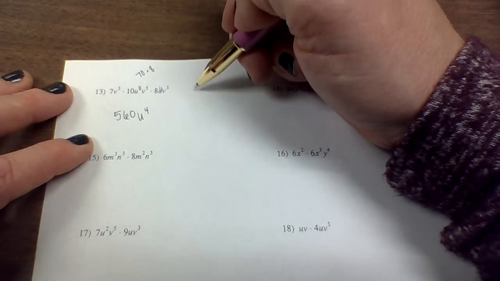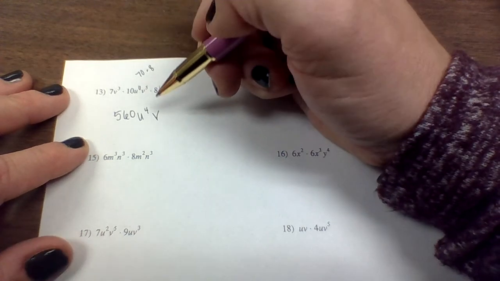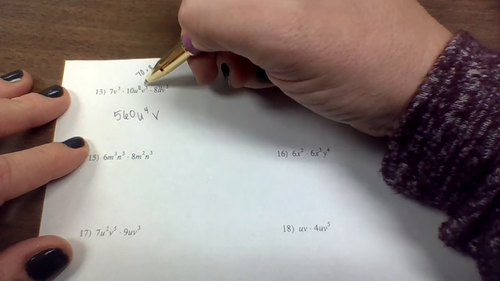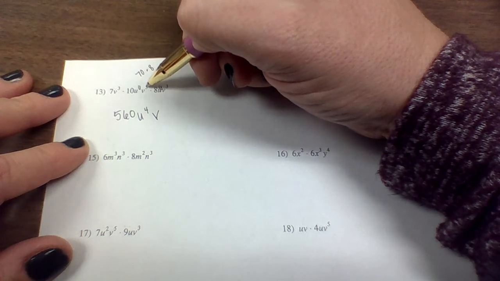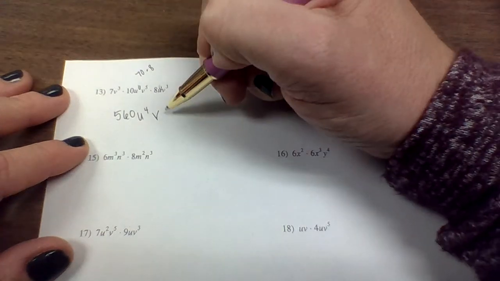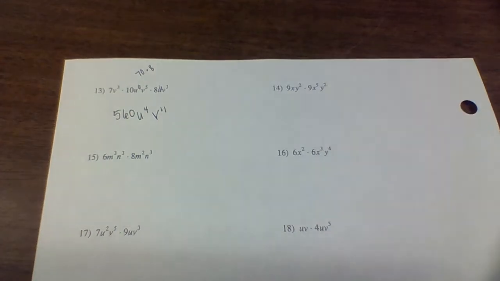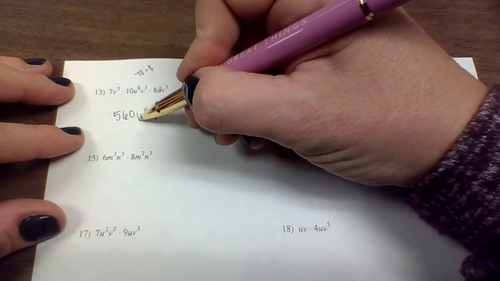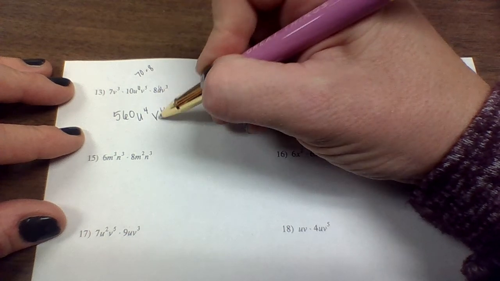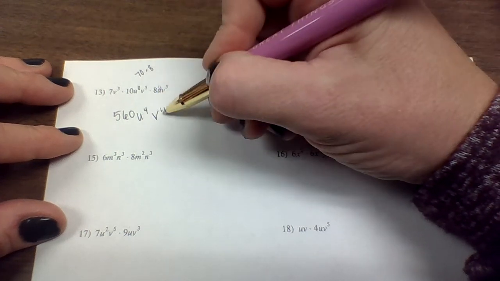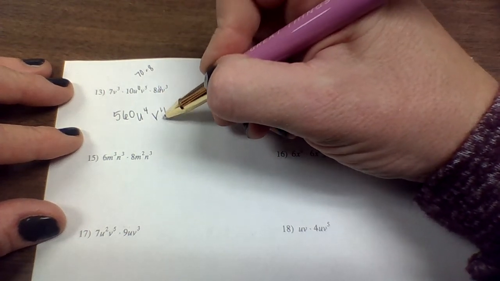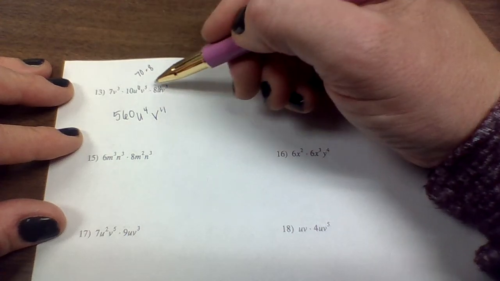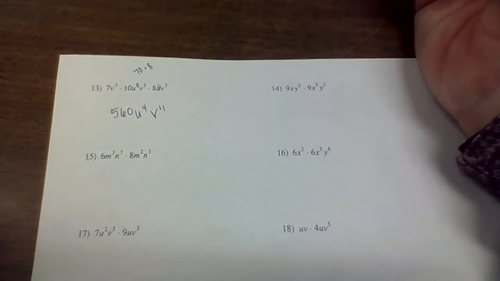Now we have to do our V's separately. So how many V exponents are there? 3 and 5 make 8, plus 3 more would make 11. So all I did was I alphabetized, so I did U's first, and then I did V's. I combined U's exponents, I combined V's exponents. But don't forget, the 7, the 10, and the 8, we still just multiply out front.